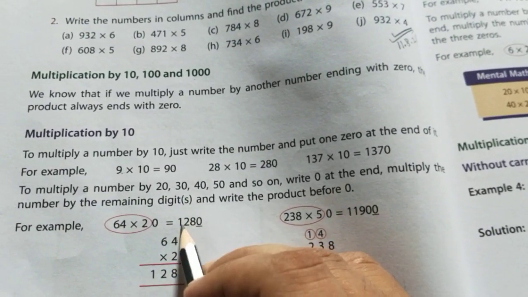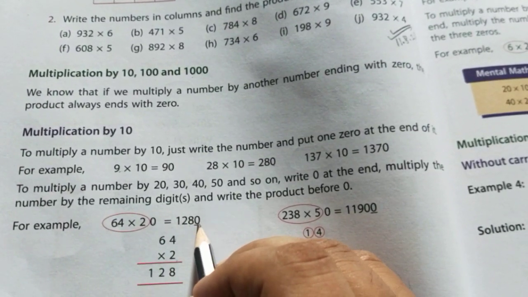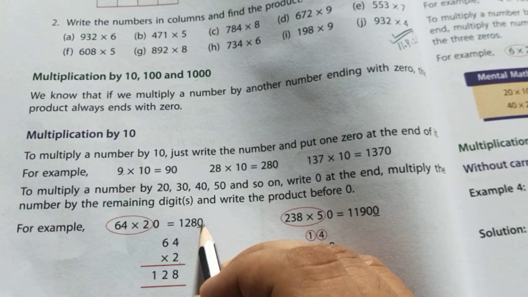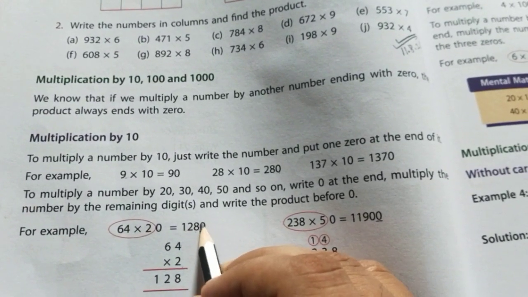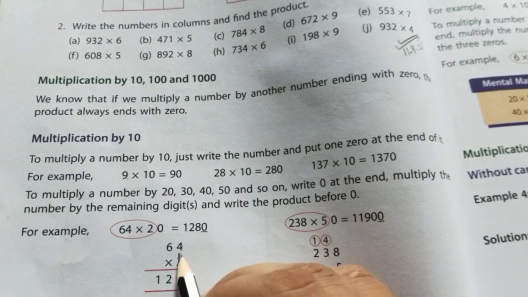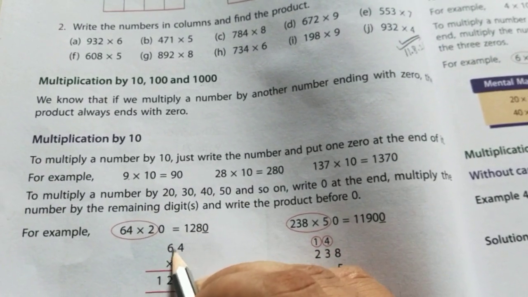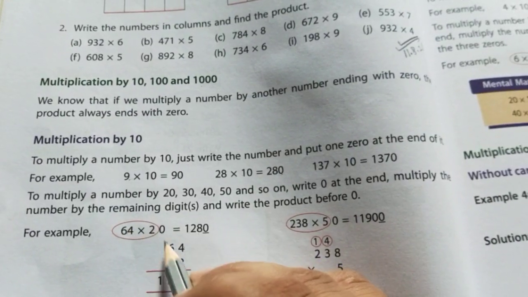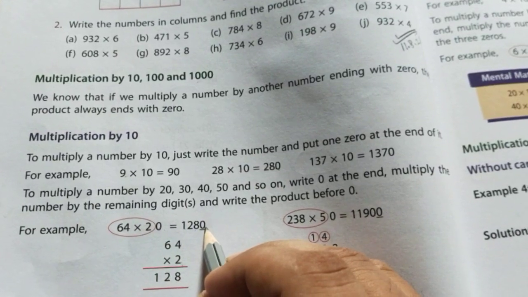Now you write 128 and after that you write 0 at the end. Either you write the 0 first, keeping a space over here, and multiply the number and write the number over here, or first multiply the numbers and write this 0 at the end.